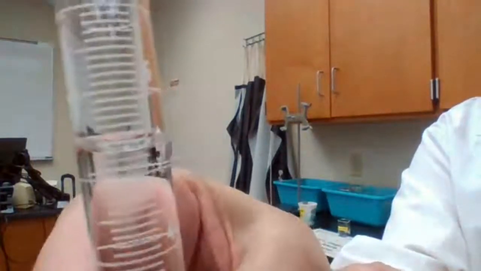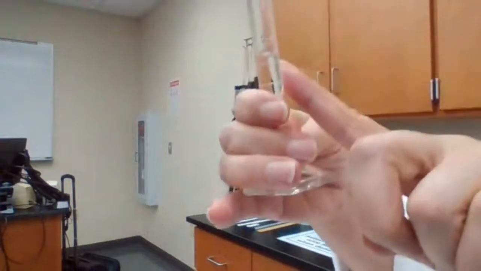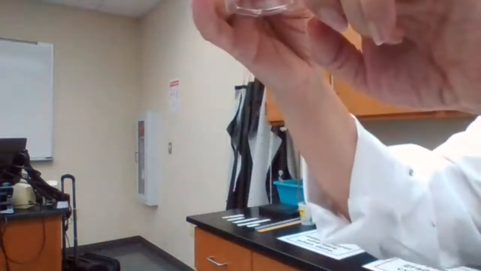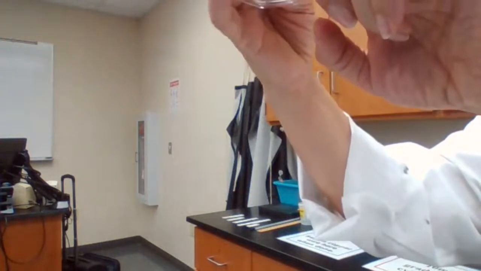I have a 10 milliliter graduated cylinder. I'm going to bring it close to the camera so you could see what I'm talking about. You see the numbers 5 and then 6. The level of the liquid is between 5 and 6. If you look closely, 1, 2, 3. Okay, so it's 3 small lines over 5.